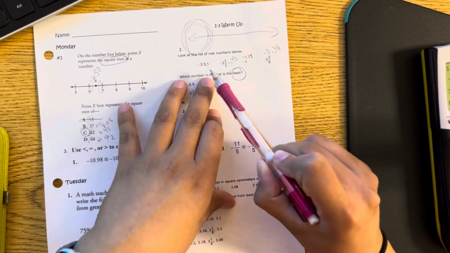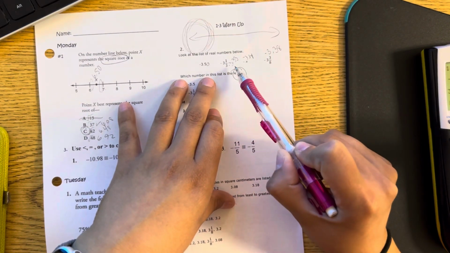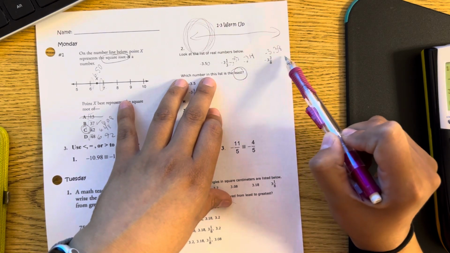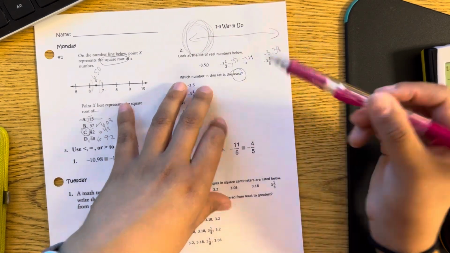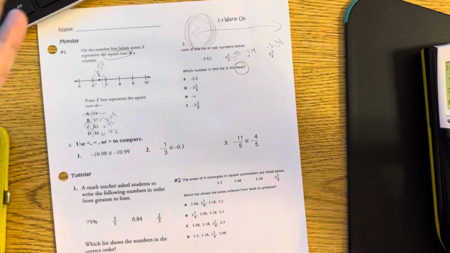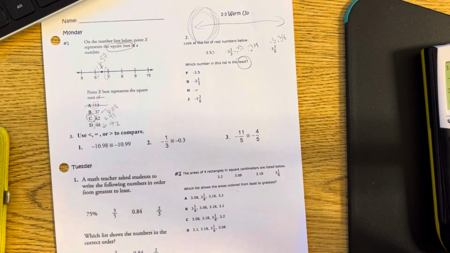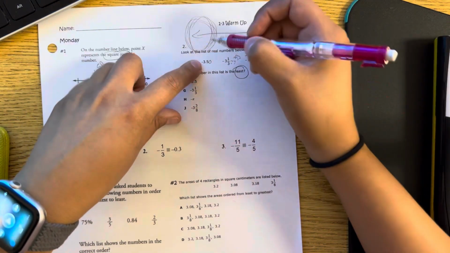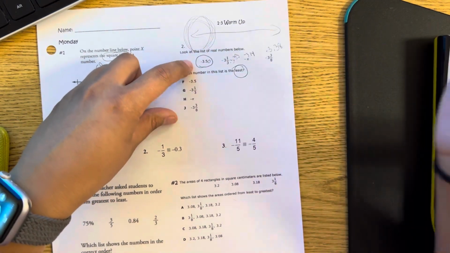So look, we have negative 3.50, negative 3.33, negative 3.14, and negative 3.38. Which one of these 4 is actually the biggest negative? Which one's going to be furthest to the left? It's a bit tricky, okay? If you didn't put the 0, you might have gotten it wrong, but it's 3.50.